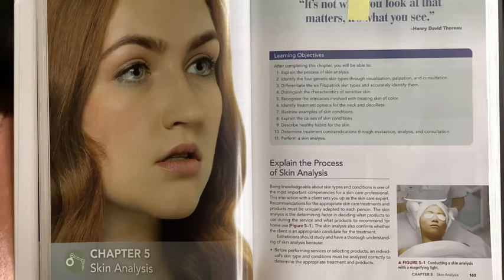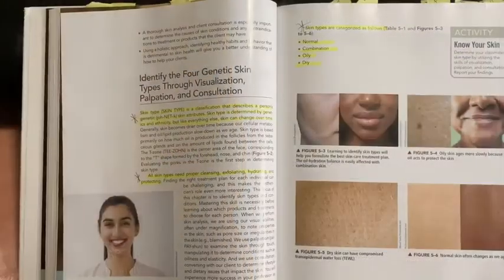The skin analysis also confirms whether the client is an appropriate candidate for the treatment. Estheticians should study and have a thorough understanding of skin analysis because before performing service or selecting products, an individual's skin type and condition must be analyzed correctly to determine the appropriate treatment and products. A thorough skin analysis and client consultation is especially important to determine the cause of skin condition and any contraindications to treatment and product that the client may have.